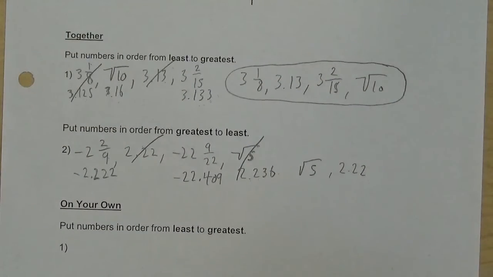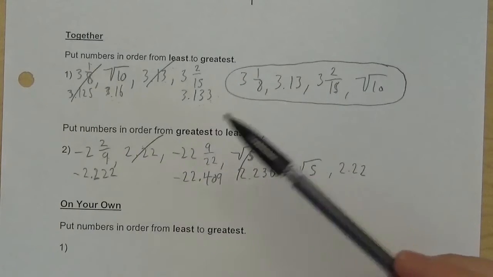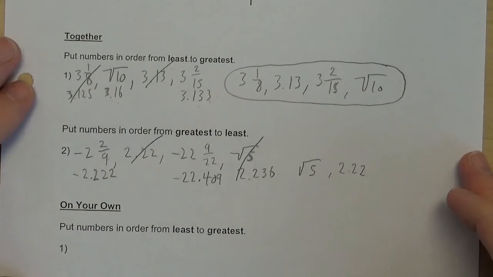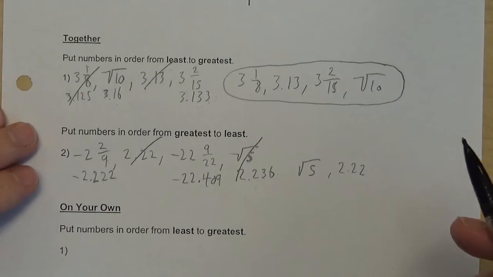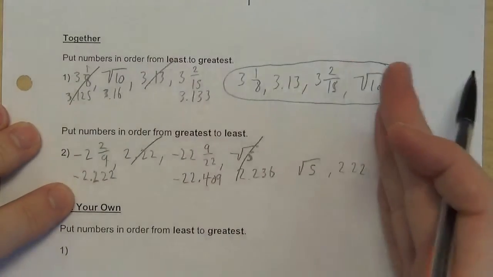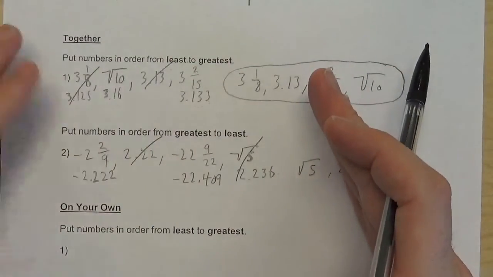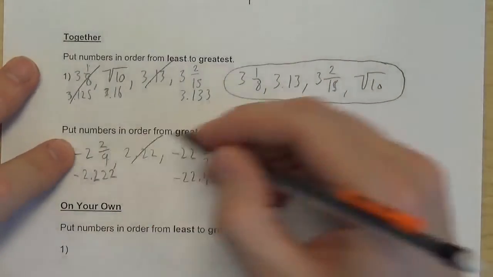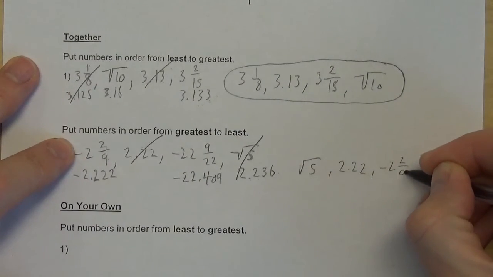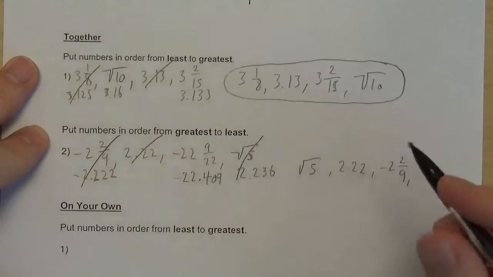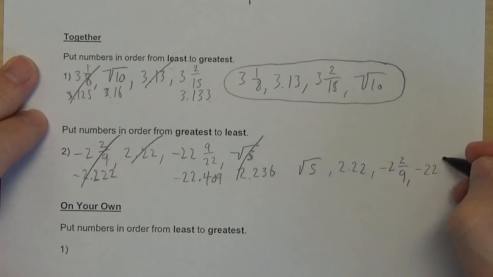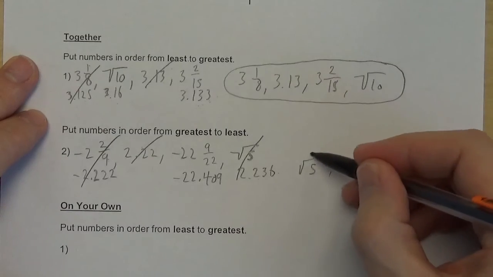And since we're going greatest to least, I want to see if you can come up with this one before I write it here. Think about which between these 2 negative numbers would be considered to be the greatest. We talked about how with negative numbers you've got to think a little bit differently. So -2 will be further right on the number line, right? -22 will be further left, and the further right it is on the number line, the greater its worth. It's going to be closer to 0, in other words. So -2 and 2/9, because we're going to write the original form there, is going to be the next least, and then the very least number is -22 and 9/22. So we're going greatest to least on that one.